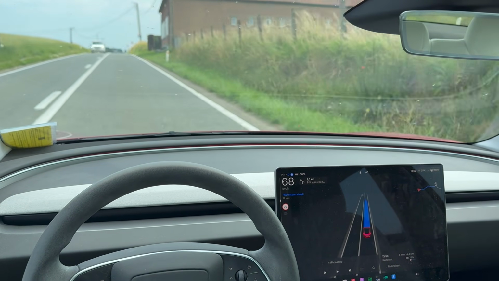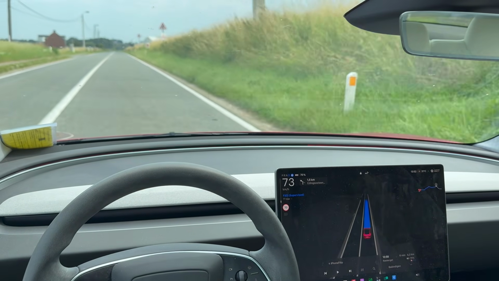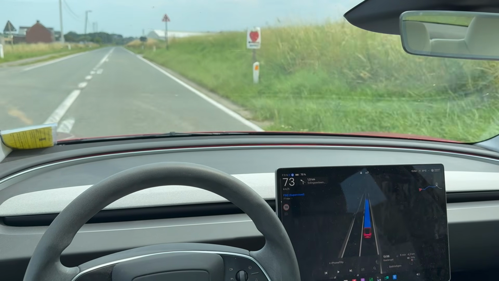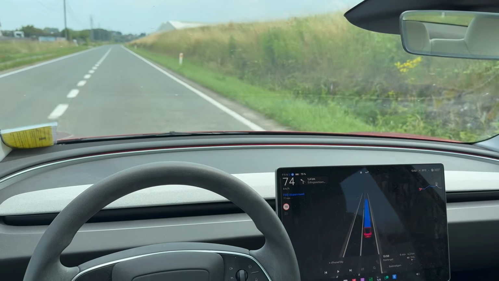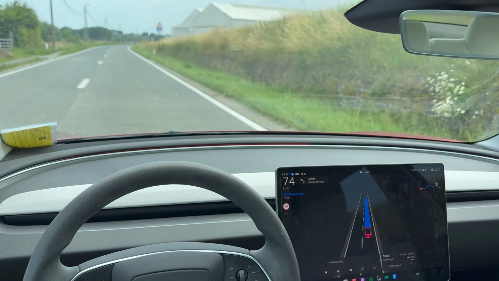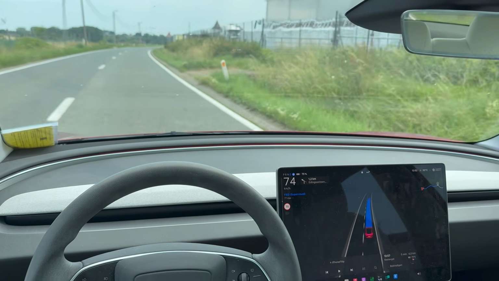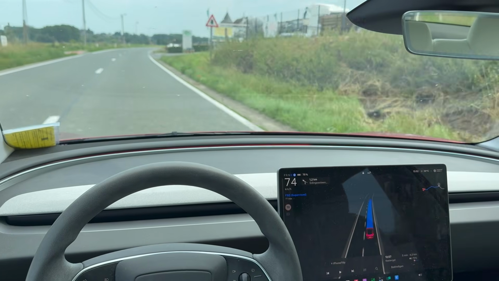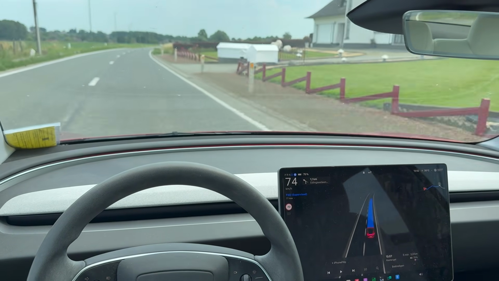So in Belgium there was another difficulty not available in the Netherlands, which is that the maximum speed on the roads in the countryside is limited to 70 in Flanders, the Dutch speaking part of Belgium. But in Wallonia, the French speaking part, the limit is 90.